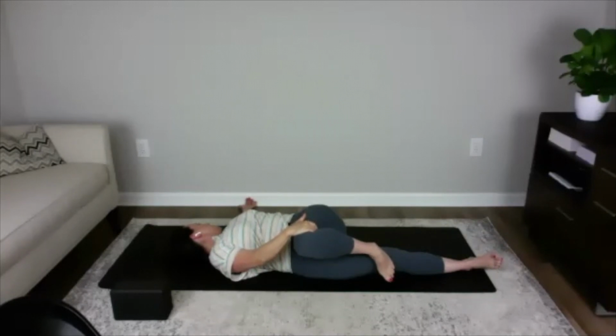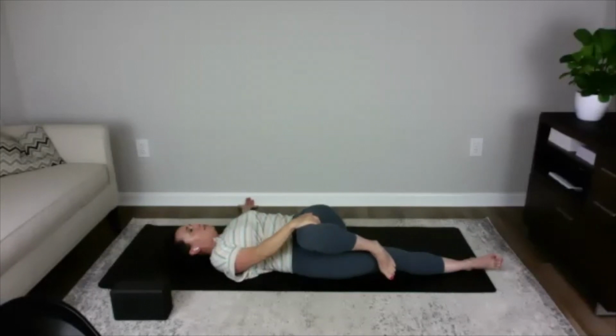And exhaling out. One more breath. Nice deep inhale in. And exhaling out. Slowly bringing your head back to the center.